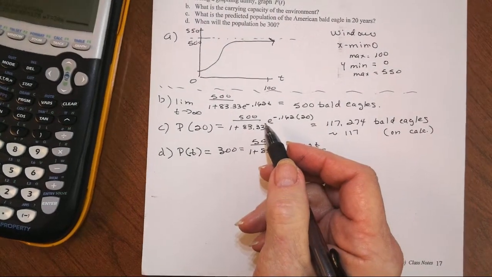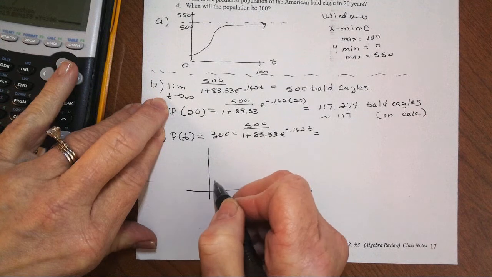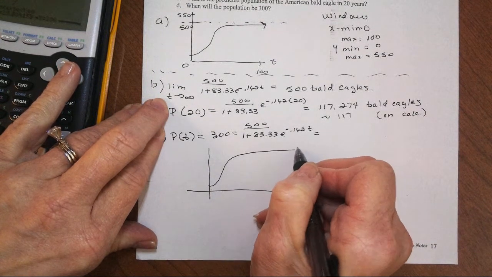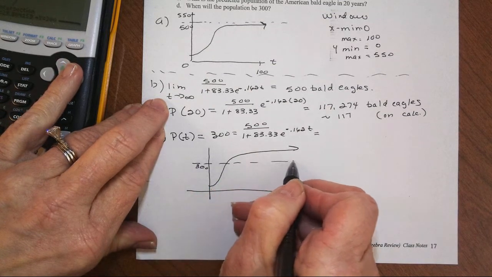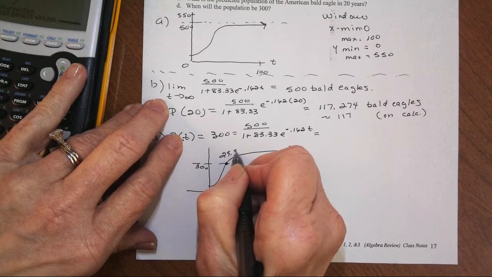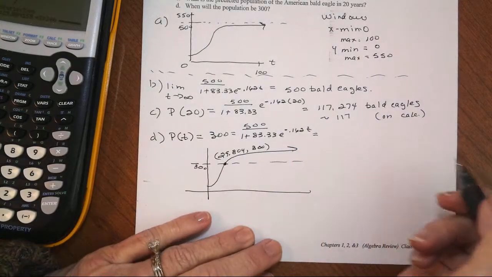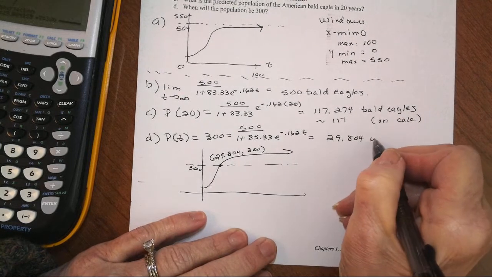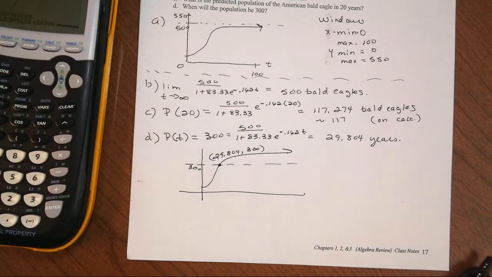You should draw a quick little sketch of what we've got on the calculator. So it goes up like that. And then we have a line at 300. And it's that intersection point that we're looking at. So it's 29.804. So it will take 29.804 years. Okay, that's it. You're done.